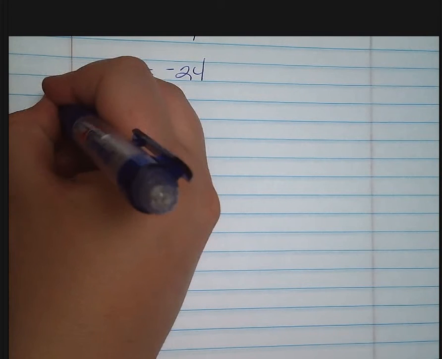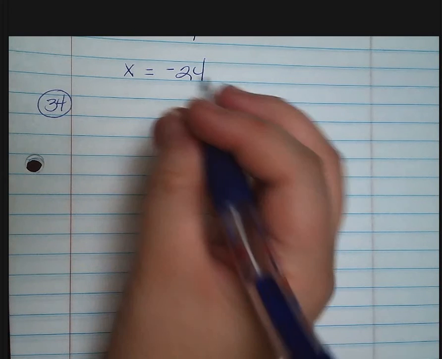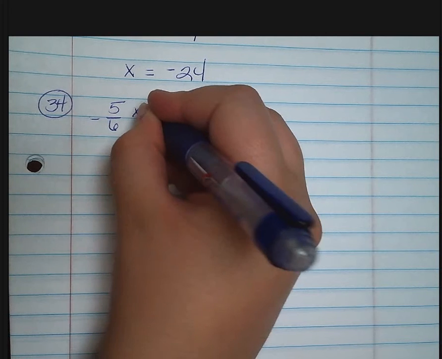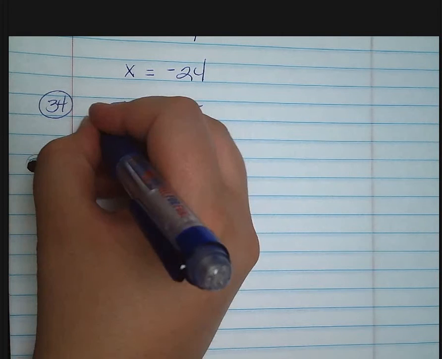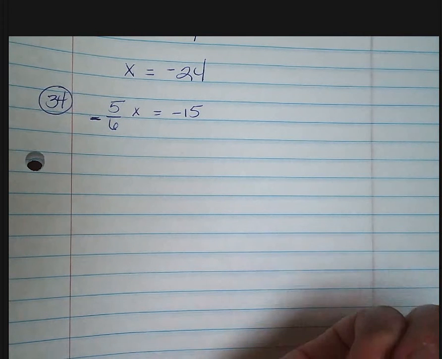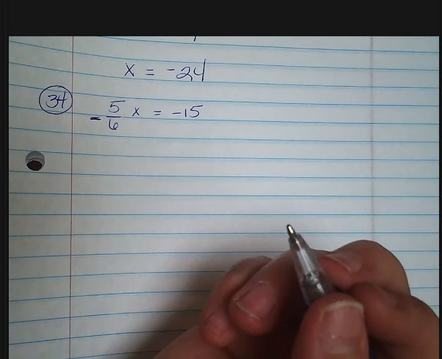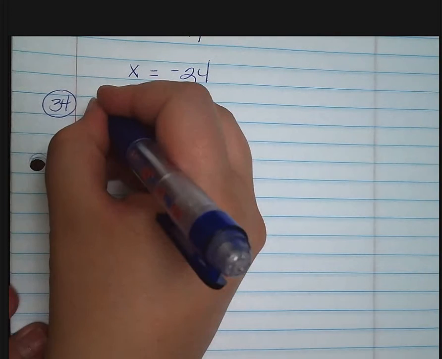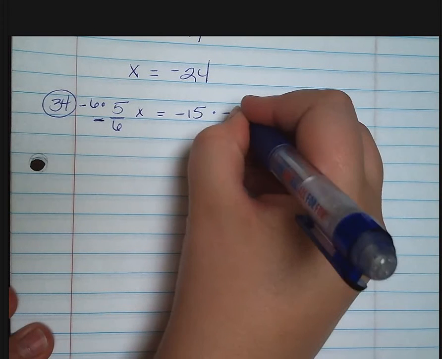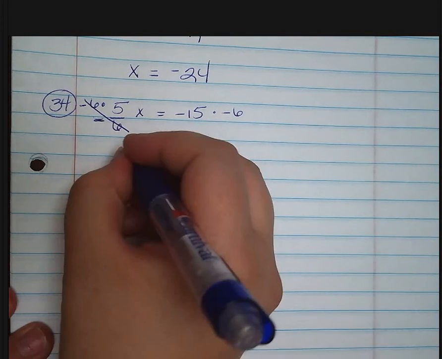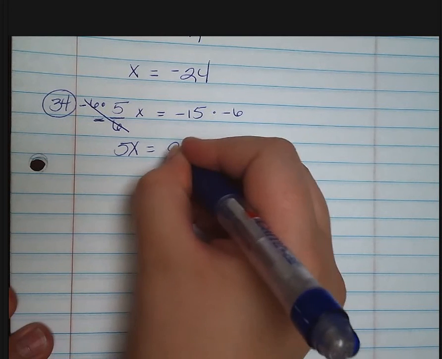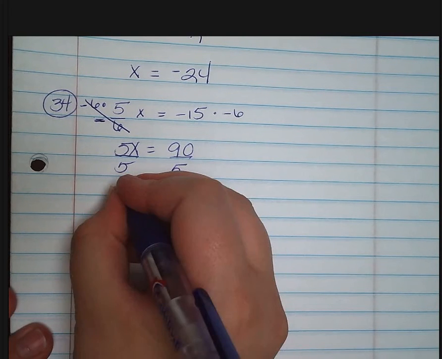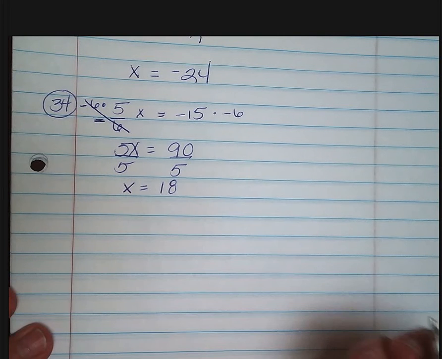Problem number 34. We have negative 5 over 6x equals negative 15. So we're going to put that negative with the 6, for the same reasoning as we did with problem number 28. Let's go ahead and make that x in the numerator positive. So I'm going to multiply both sides by negative 6. That leaves us with 5x equals 90. Divide both sides by 5 to get x equals 18.